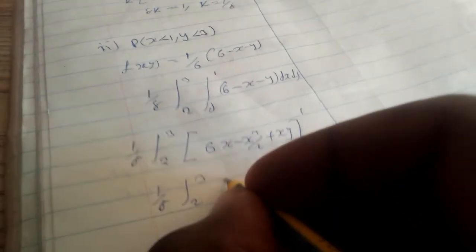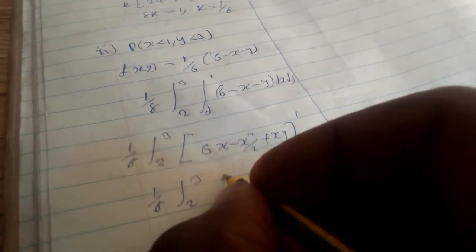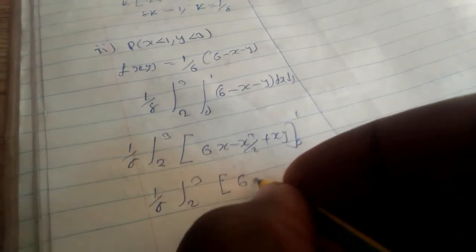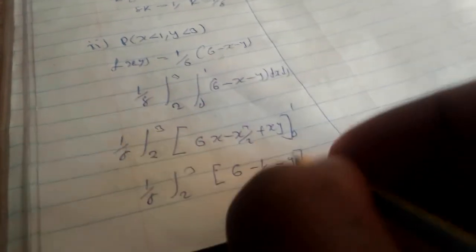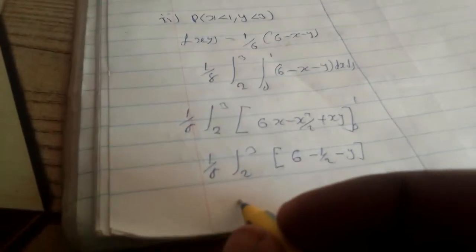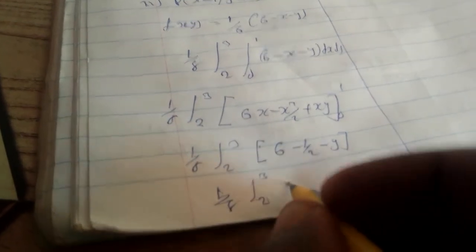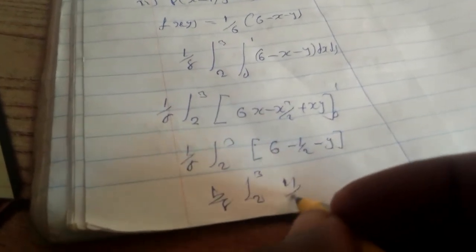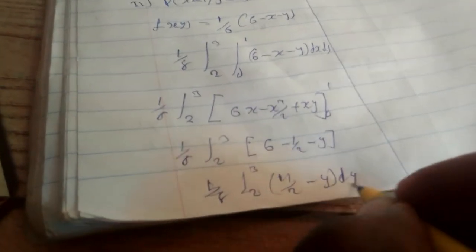So I'm going to get 1 over 8, 2 to 3, of 6 minus a half minus y, which is 11 over 2 minus y dy.